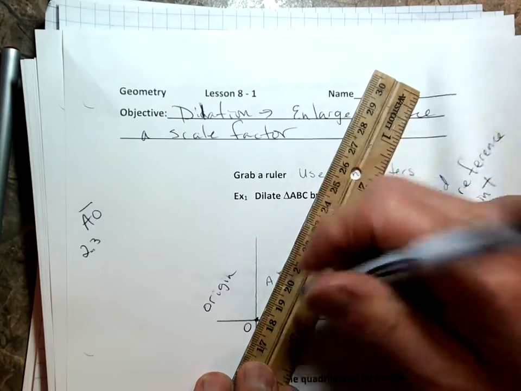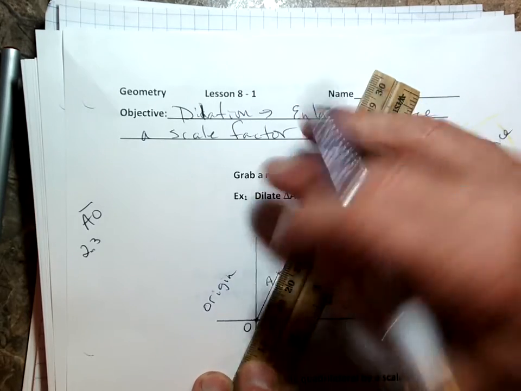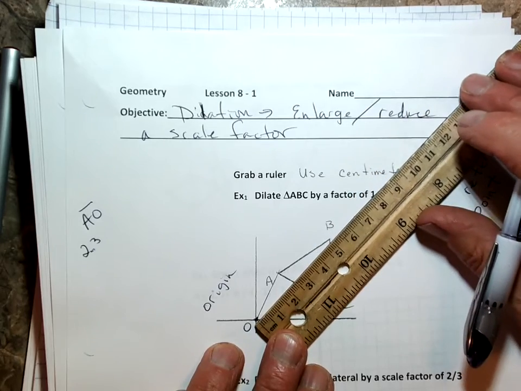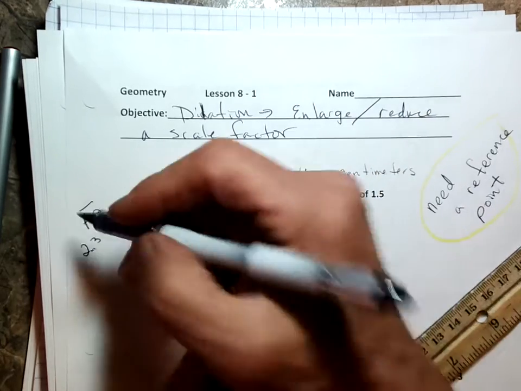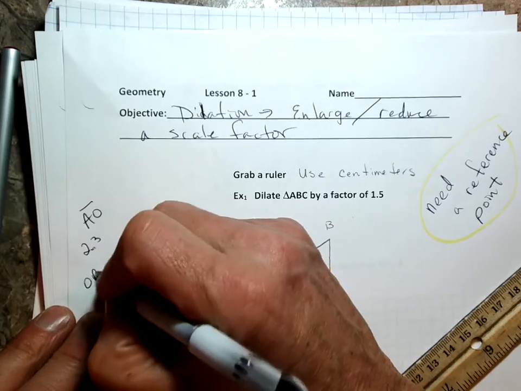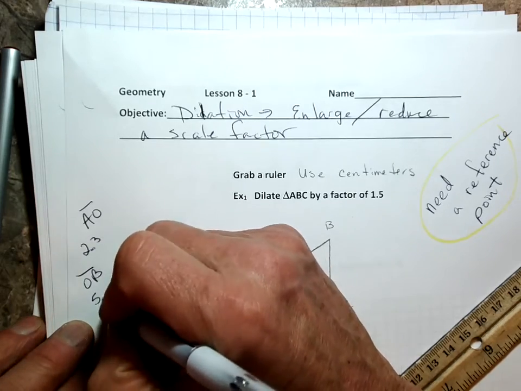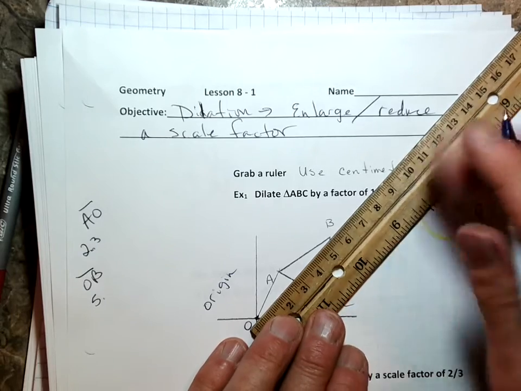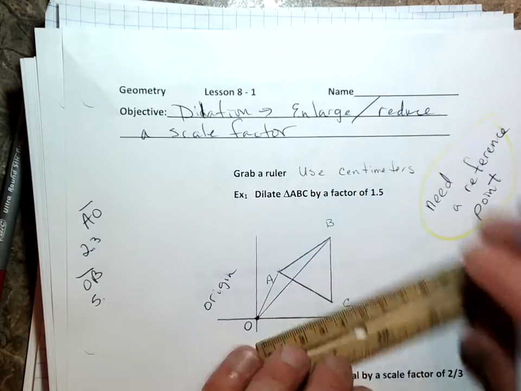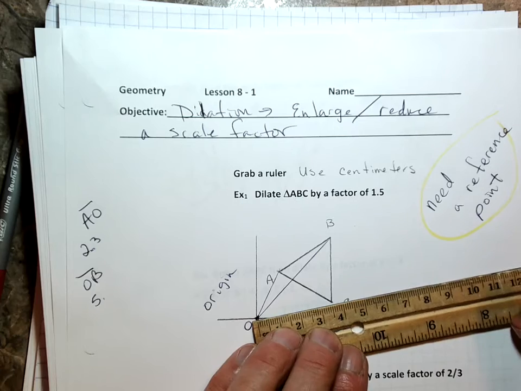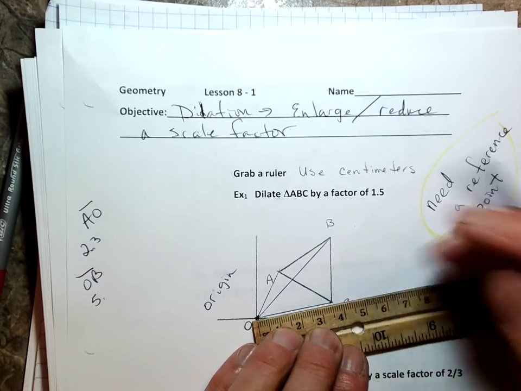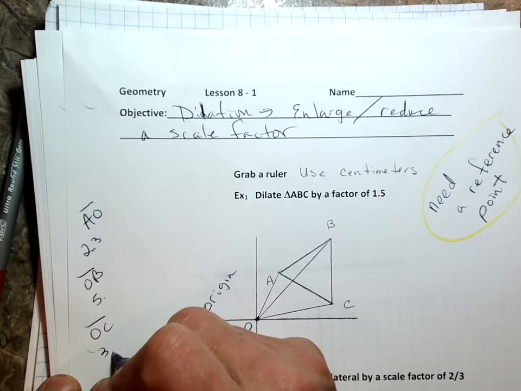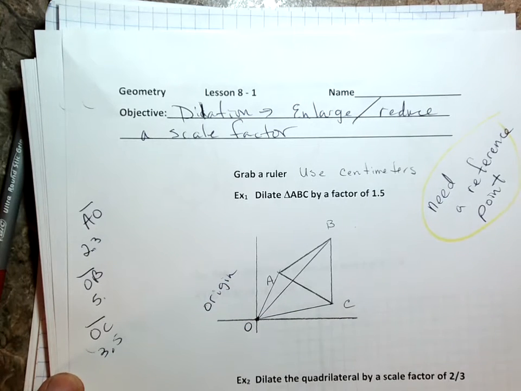I'm actually going to draw it in because this is partly how you do this. And I'm going to measure OB, and I'm going to guess OB to be about 5 centimeters. Draw that also in. It just helps me if I draw it in. And I'm going to draw OC. And OC is about 3.5.